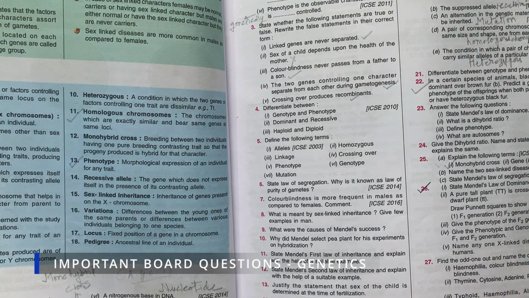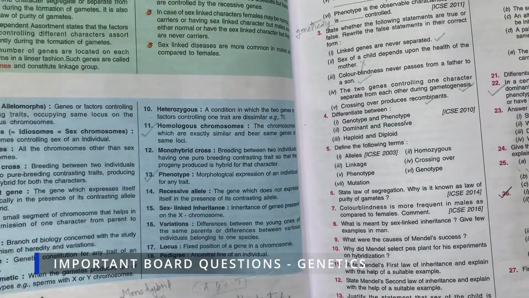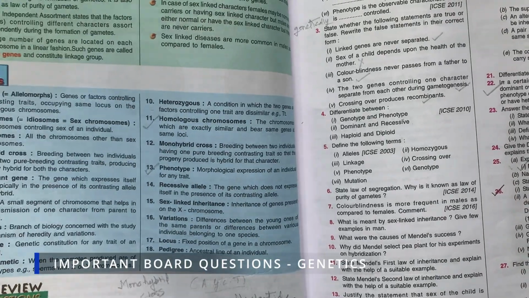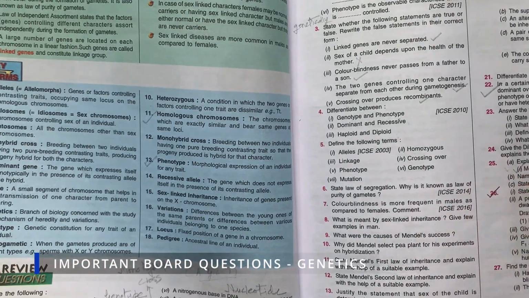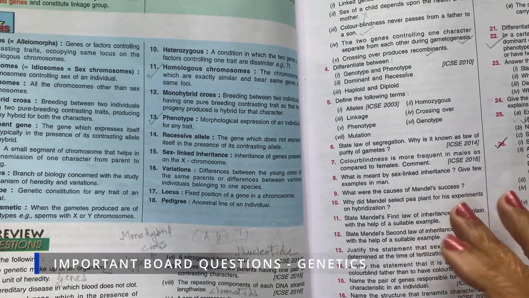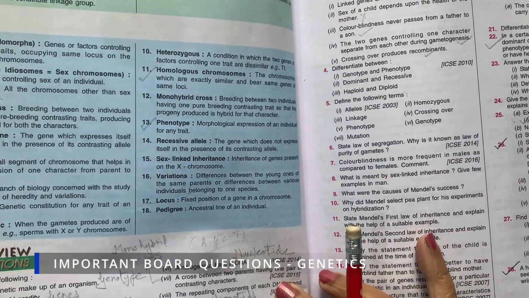Today I am going to discuss important repeated board questions of genetics, class 10th ICSE. Class 10th ICSE important board questions which are repeatedly asked.